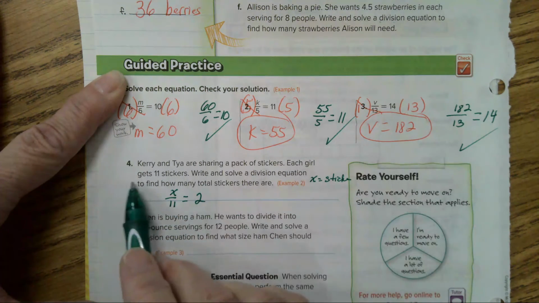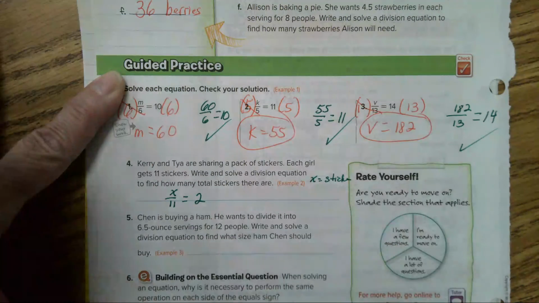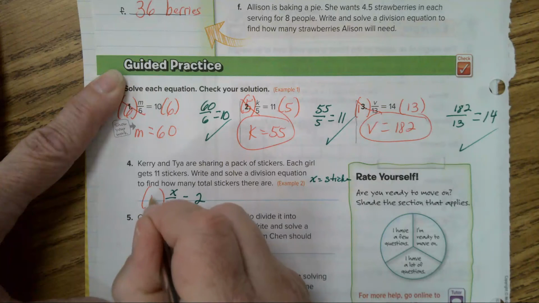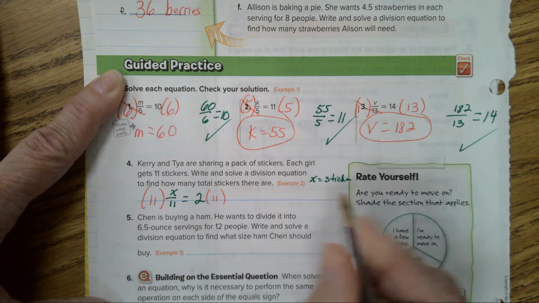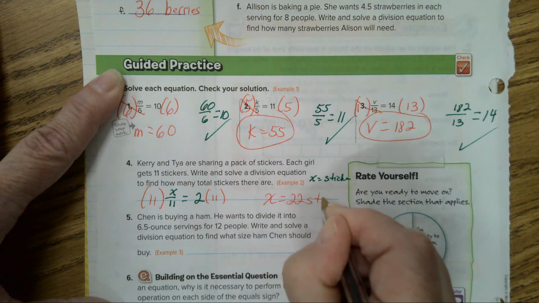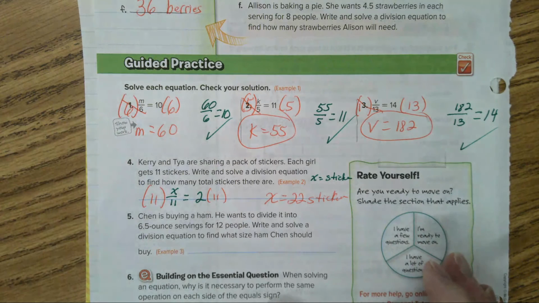So X divided by 11 equals 2. Each girl gets 11 stickers. So to figure out how many stickers there are altogether, you multiply both sides by 11, and the answer is X equals a total of 22 stickers. Okay, this one, it's probably just easy. How many of you wanted to do that one in your head? You knew the answer was 22 stickers.